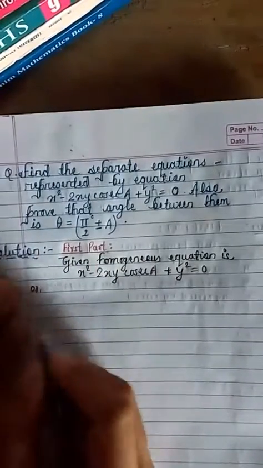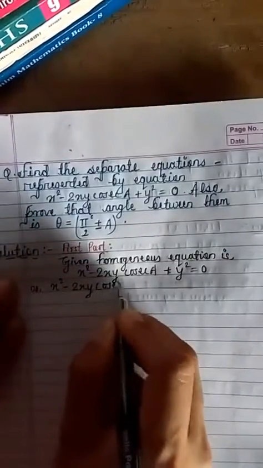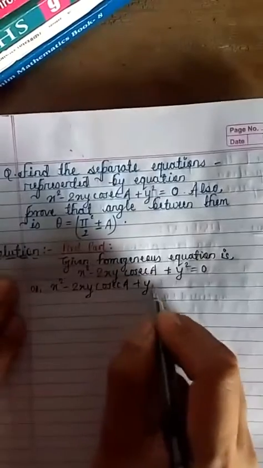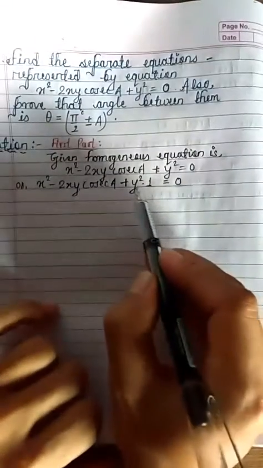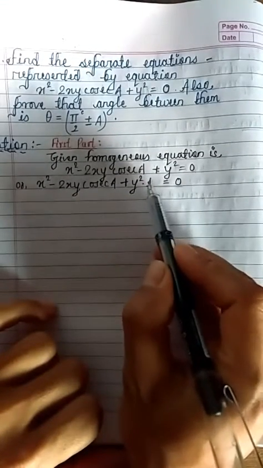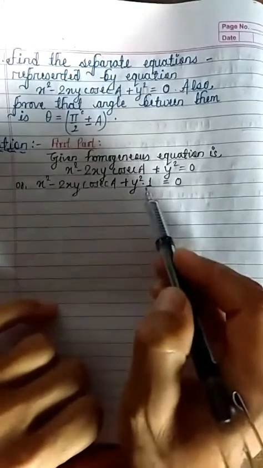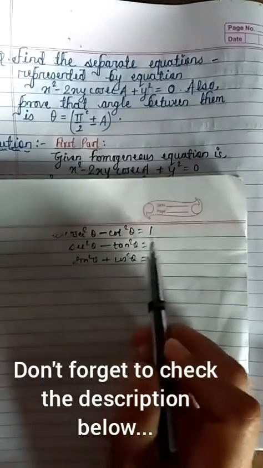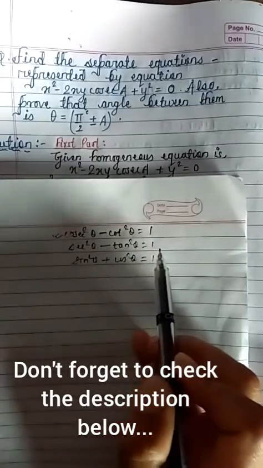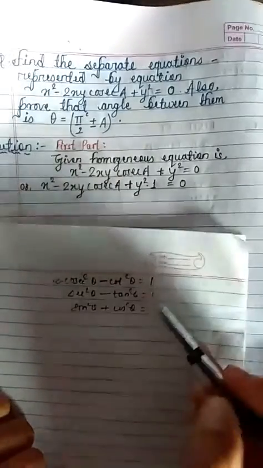Now, or x square minus 2xy cosec a plus y square dot 1 equal to 0. Y square dot 1, because if we multiply y square by 1, the result will be y square. So these two steps are the same. Now let's rewind backward. In class 9 we have studied these three formulas: cosec square theta minus cot square theta equal to 1, sec square theta minus tan square theta equal to 1, sin square theta plus cos square theta equal to 1. So we have our 1 here, and we have three formulas for 1.